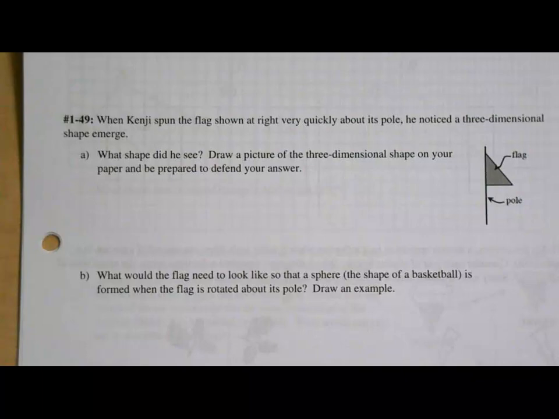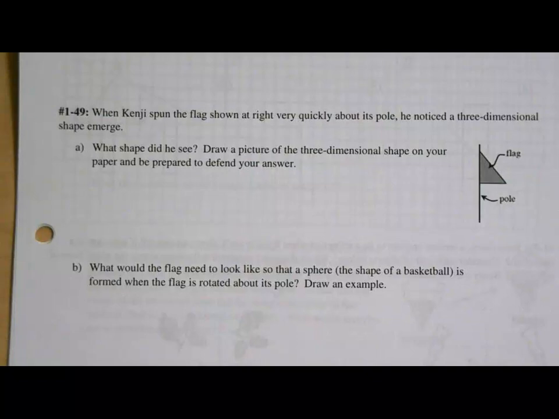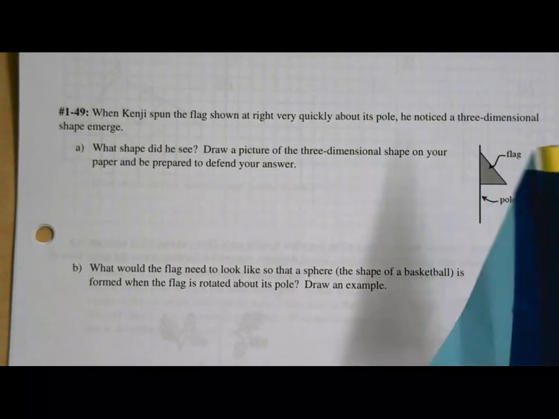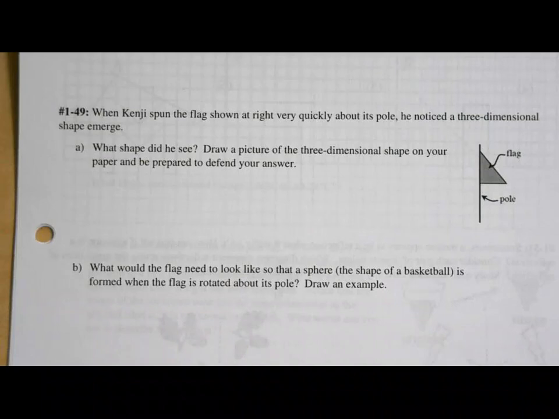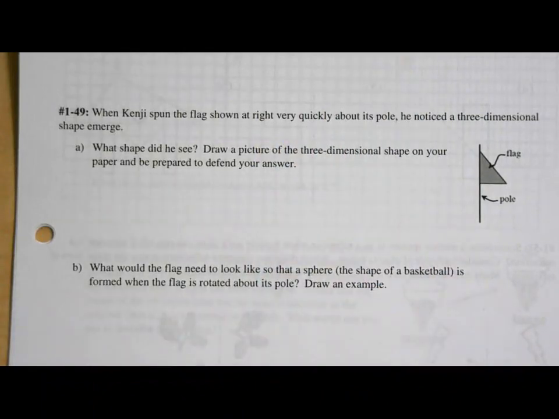This next one is more of an imagination thing. So imagine I've got a flag that's on a pole, and the flag is triangularly shaped. Actually, I've made one. I tried my best to make one here. If I take this and I spin it around really fast, it's hard to see in there, but if you look up here, if I spin it around really fast, what three-dimensional shape would we end up with? And in this space provided, you can either draw a picture of it or just write the name of it.